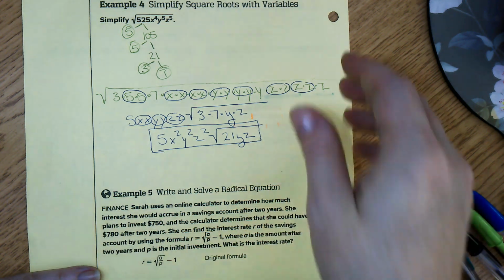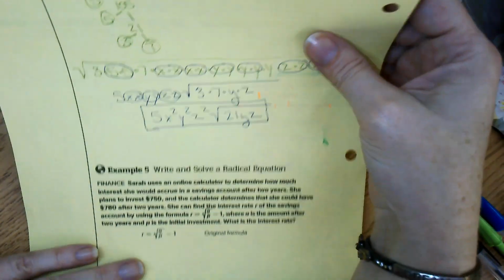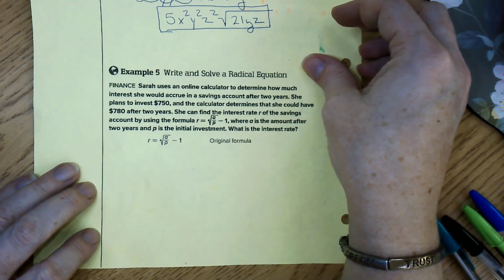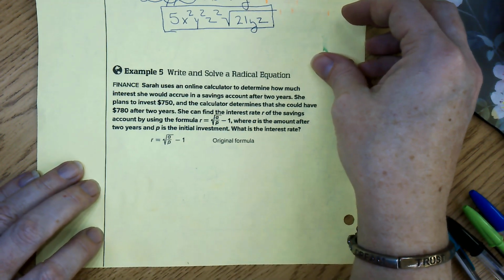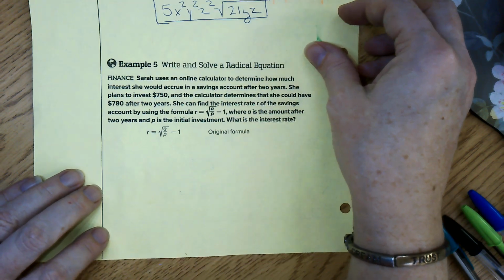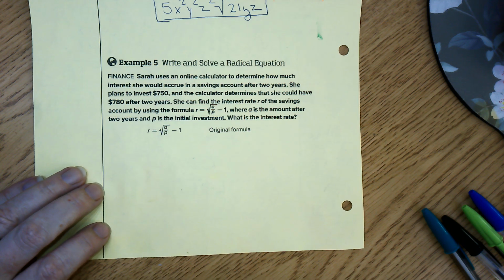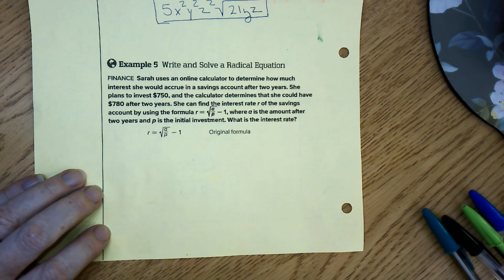All right, real-world example. The real-world example of exponents almost always has to deal with finance or something to do with money, business. Anything that you go into, you're going to want to be really good in finance and business because everything involves it. All right, so finance. We have Sarah uses an online calculator to determine how much interest she would accrue in a savings account after 2 years. Okay, let's see what we got.